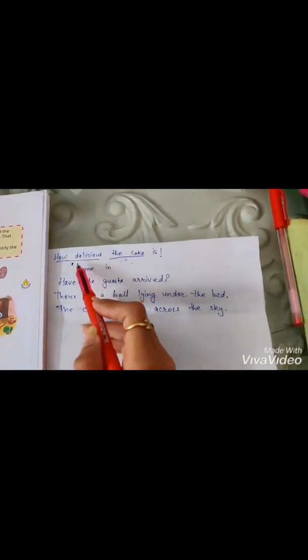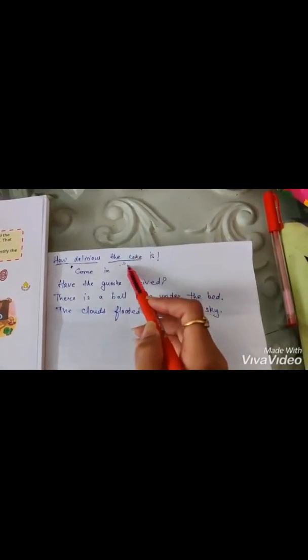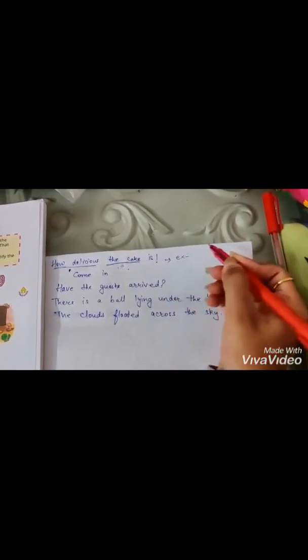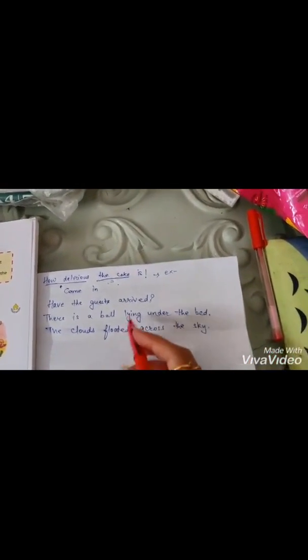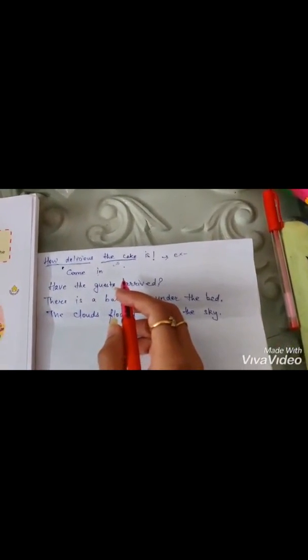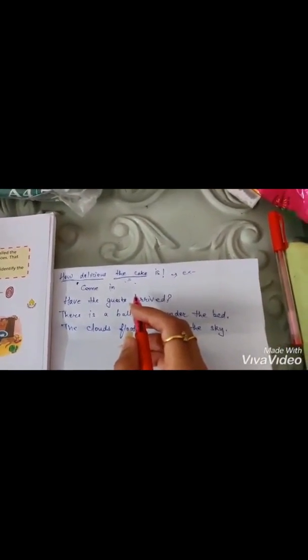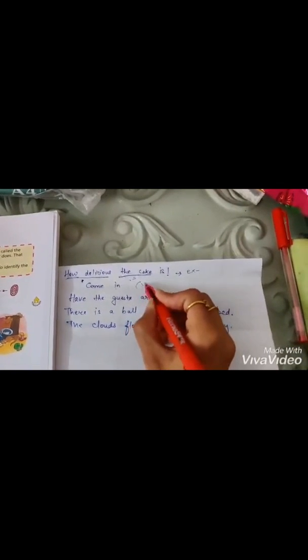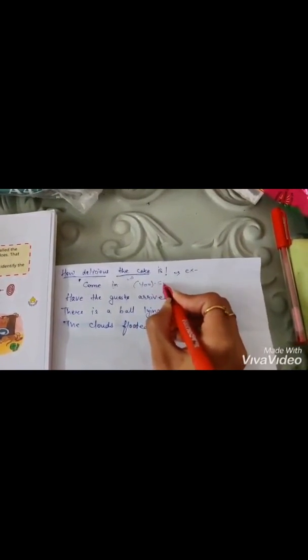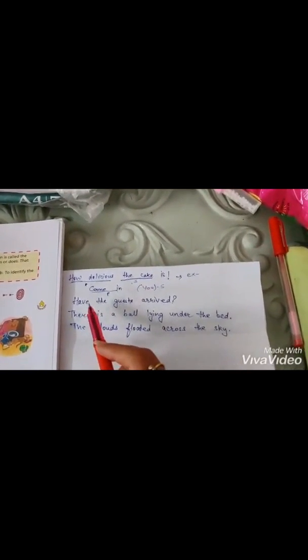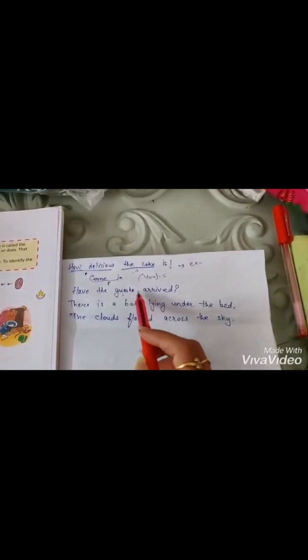This is an exclamatory sentence. Next, come in. With this sentence you will see that it is an imperative sentence. In an imperative sentence we write you as the subject, and come in will be the predicate. Next, third sentence: have the guests arrived?